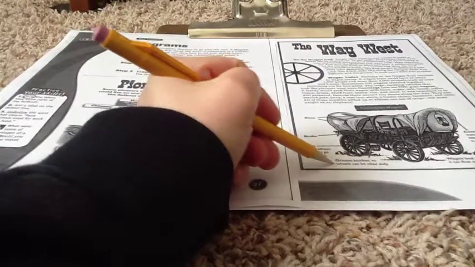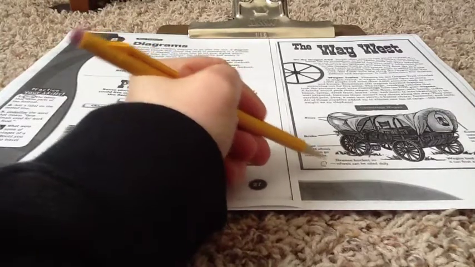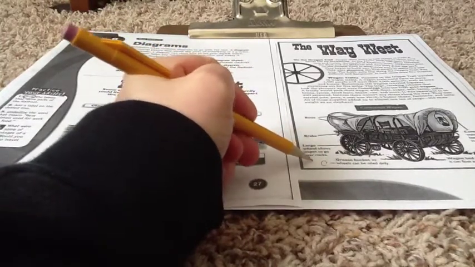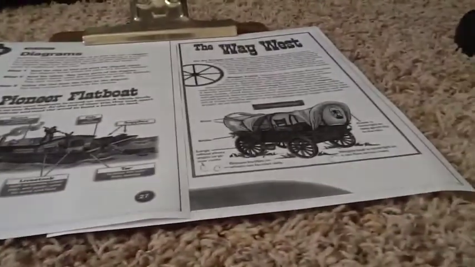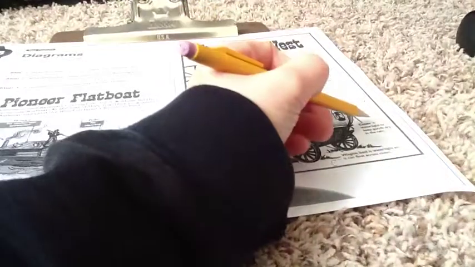So I'm going to put a C, draw a line and write a C, and draw a line and write a C. There's another over here, and one more over here.